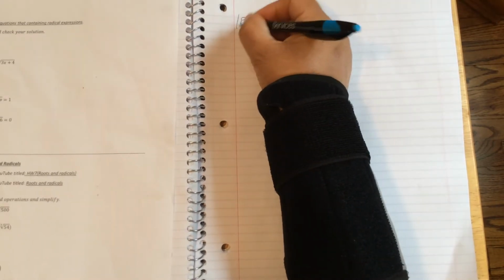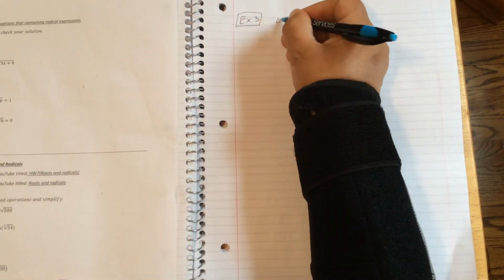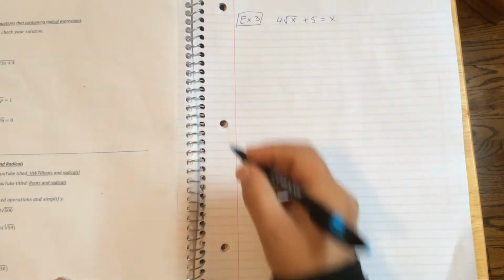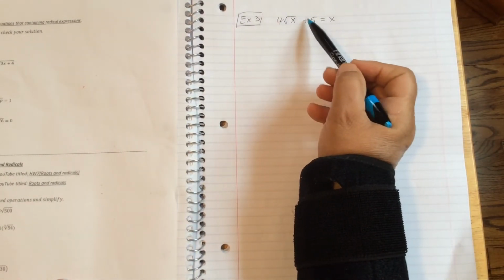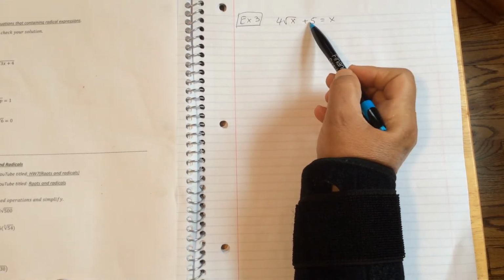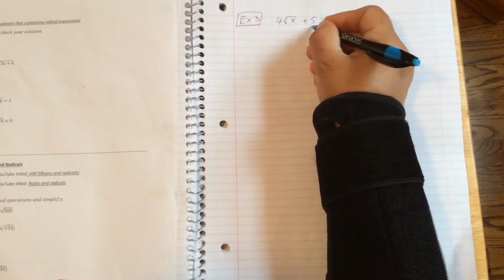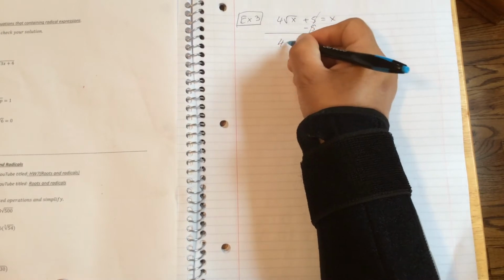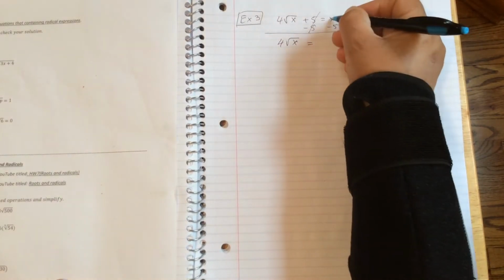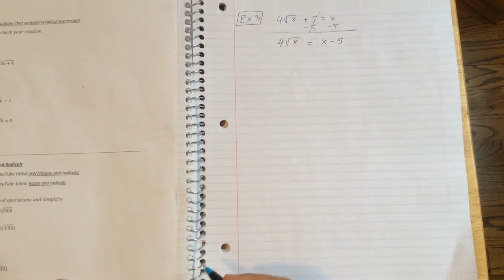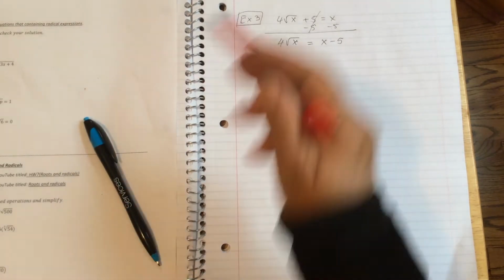Example 3. 4 times the square root of x plus 5 equal to x. Now, when I read the statement, I see on the left I have a radical, but it is not alone, so first I have to remove 5. So subtracting 5 from both sides, this will give me 4 times the square root of x, which is equal to x minus 5. They are not like terms, so just rewrite them. Now I am ready to square both sides.